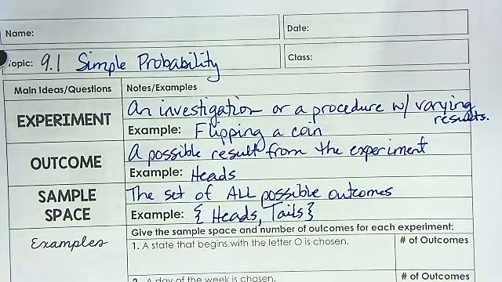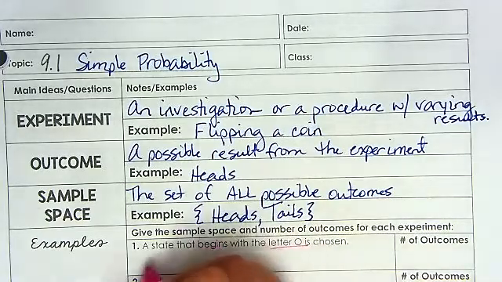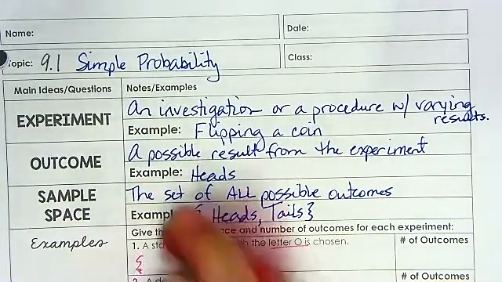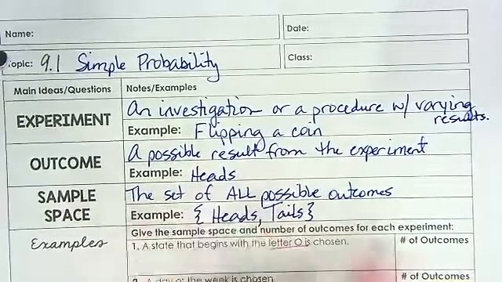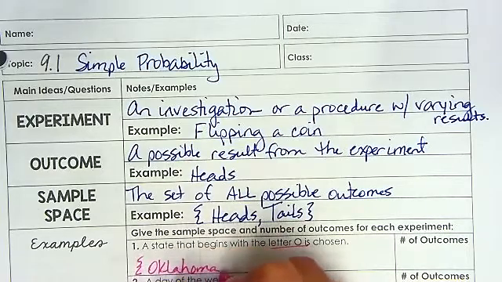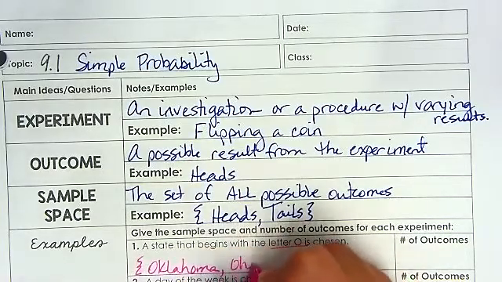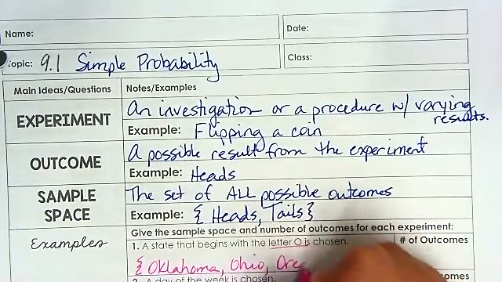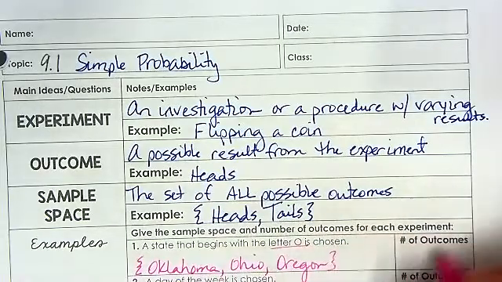Okay, so let's work on a couple of examples. It says give the sample space and the number of outcomes for each experiment. A state that begins with the letter O. Okay, so we have, well, our neighbor, I can't make that curvy bracket this morning. Oklahoma. We have Ohio. And we have Oregon. Those are the only 3 states that start with the letter O.